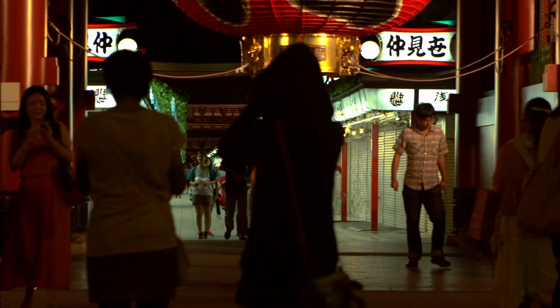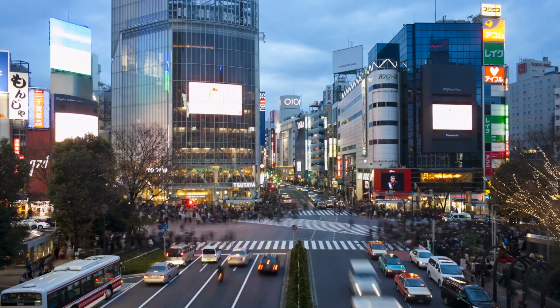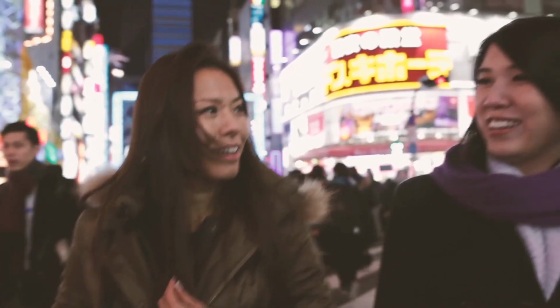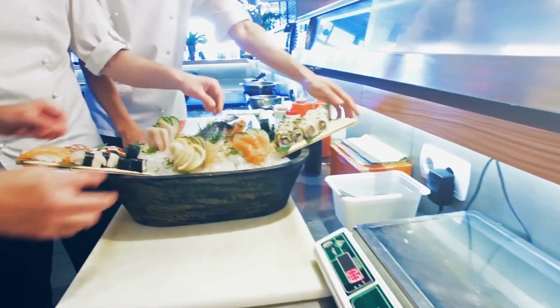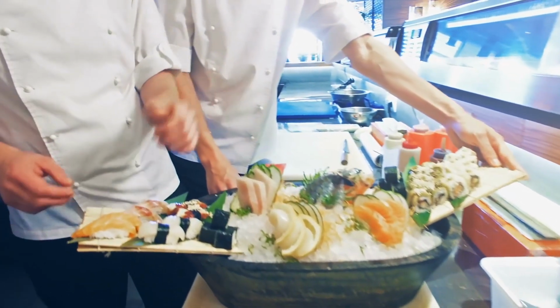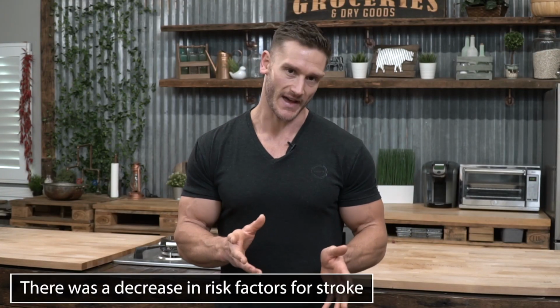But there's another Japanese study that took a look at 58,000 participants over the course of 14 years. Yes, 14 years. And they wanted to do the same thing. They wanted to see, okay, what happens if people are consuming higher amounts of saturated fat? Well, what they found is, again, no risk factor for heart disease with increases in saturated fat. But believe it or not, there were actually decreased risk factors for stroke with higher amounts of saturated fat.